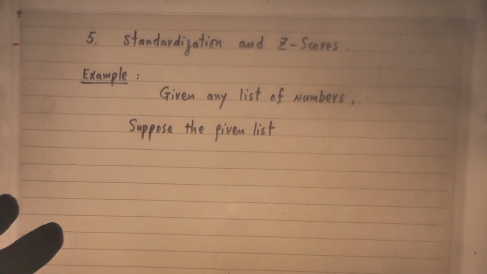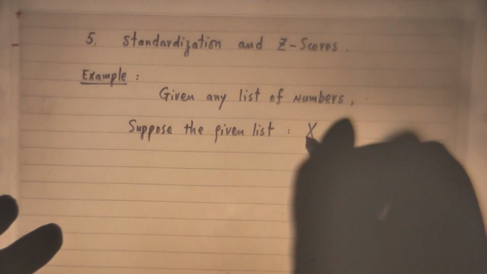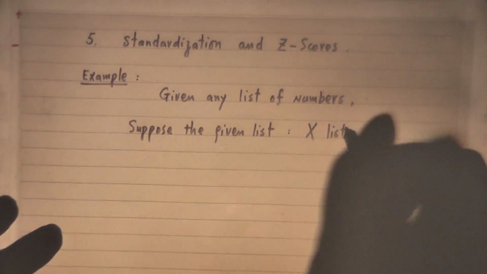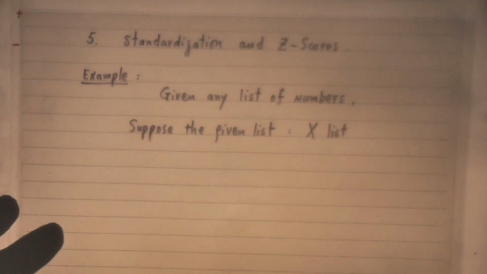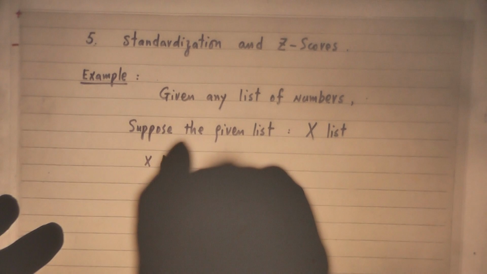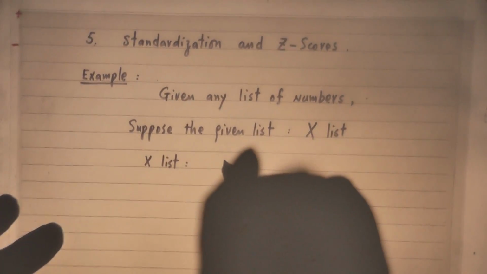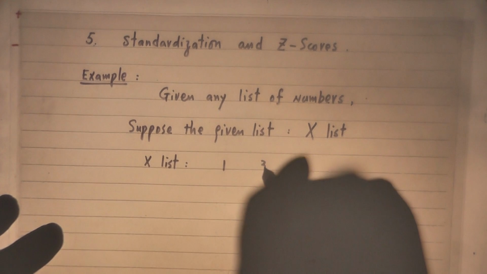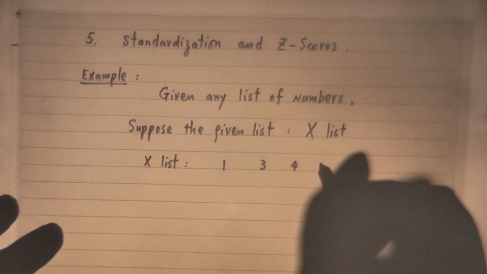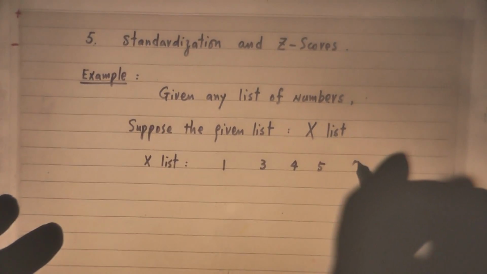Suppose a given list we call the X list. For demonstration purposes, the numbers in the list are 1, 3, 4, 5, and 7.